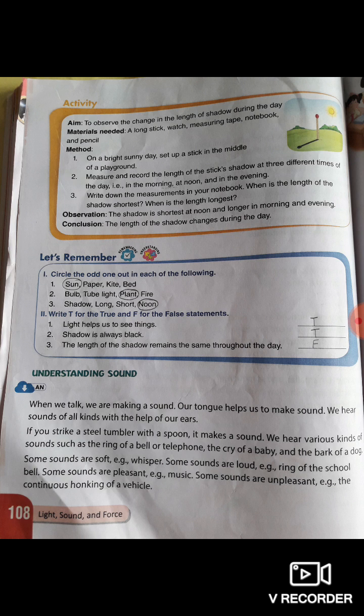If you strike a steel tumbler with a spoon, it makes a sound. We hear various kinds of sounds such as the ring of a bell or telephone, the cry of a baby and the bark of a dog. So students, in this sentence we know that when you strike a steel tumbler with a spoon, it makes sound.